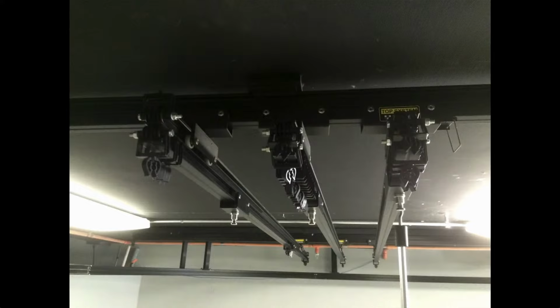You can literally lock that crossbar and move the carriage by pulling down on that lock, unlock it, move it, lock it in place. So you literally have control over all the geometry of where a light is going to be set. It's all above you. There are no hanging cables. It is an incredibly efficient and safe system, but it requires an investment.